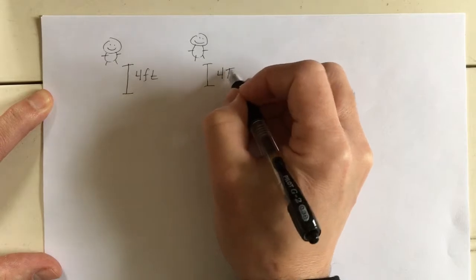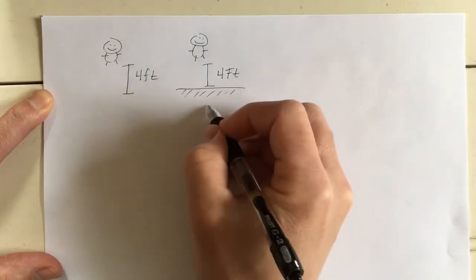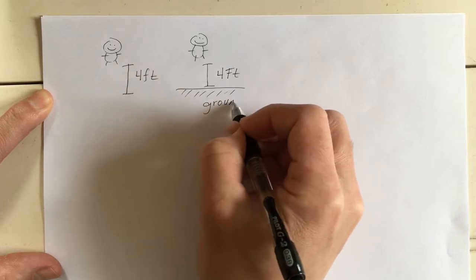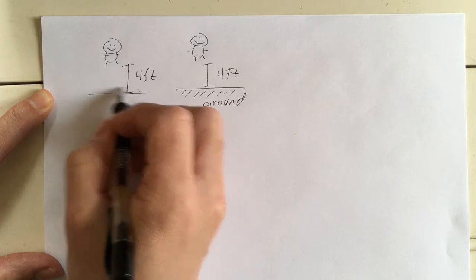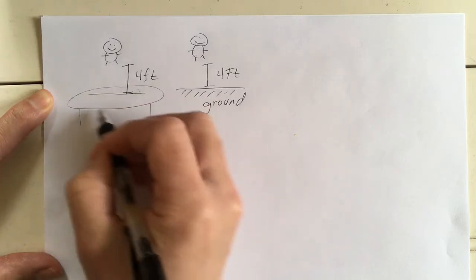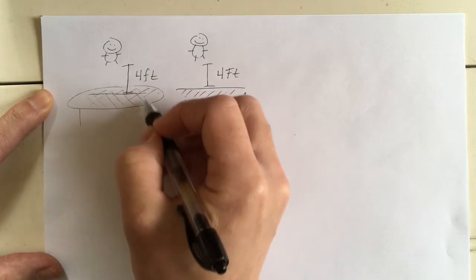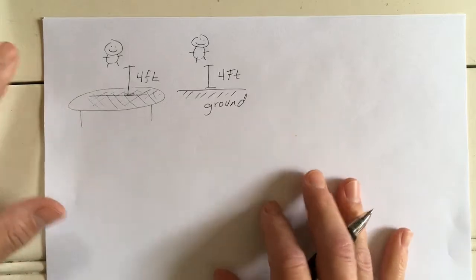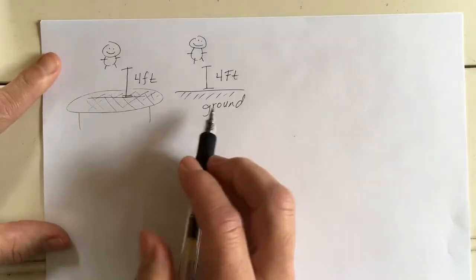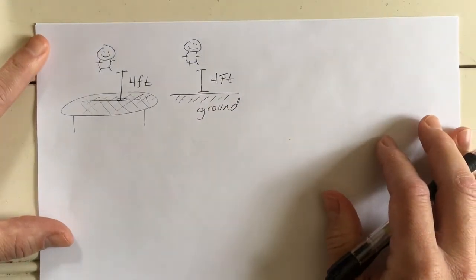Meaning the difference between making that jump on the ground, we'll say this is the ground, and then making that jump on a trampoline. Okay, and why one of them is way safer and one of them isn't, and how this relates to the impulse momentum theorem.